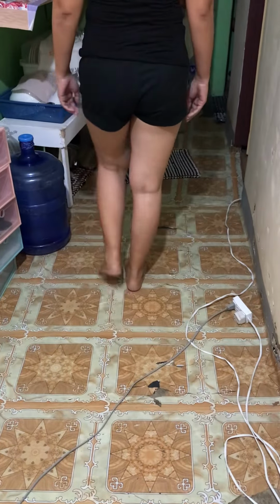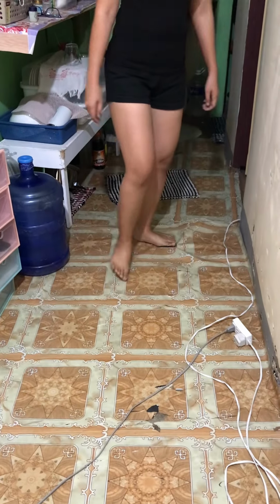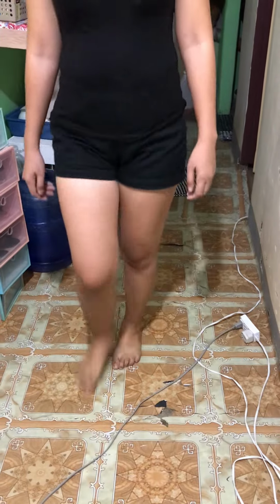To assess tandem walking, have the patient walk heel to toe in a straight line. She should be able to walk in a straight line without losing her balance. Okay, you can turn. And that's it. Thank you.